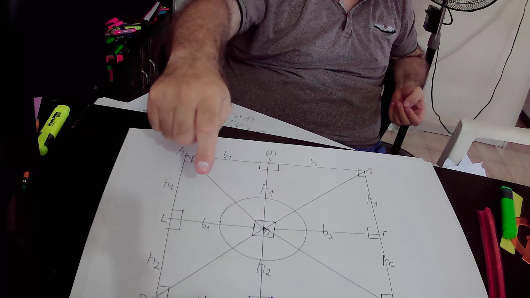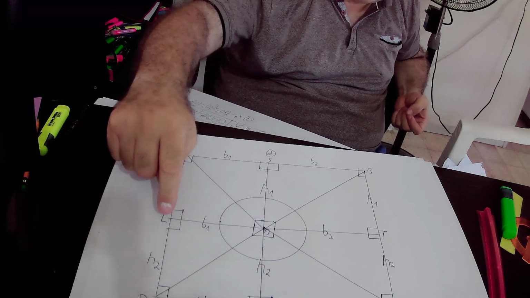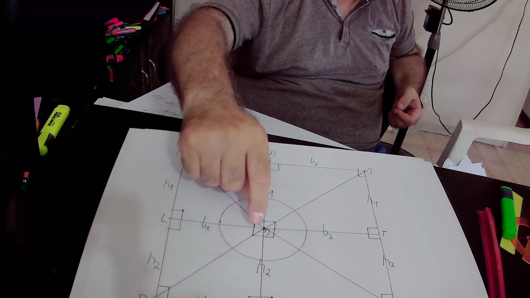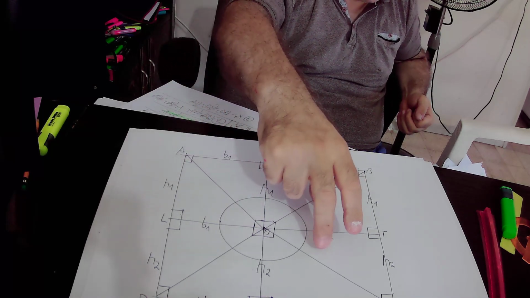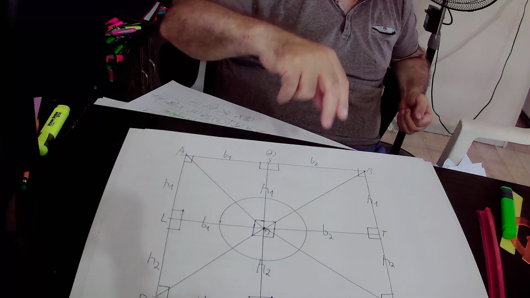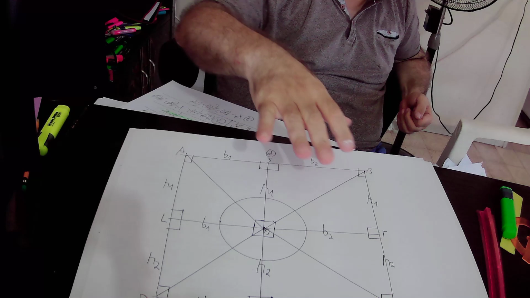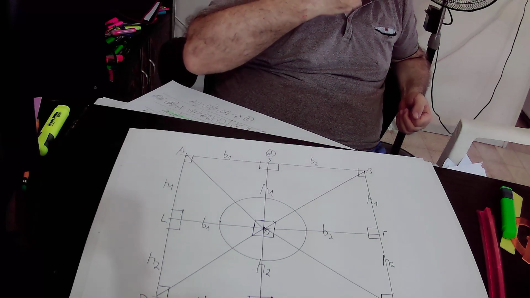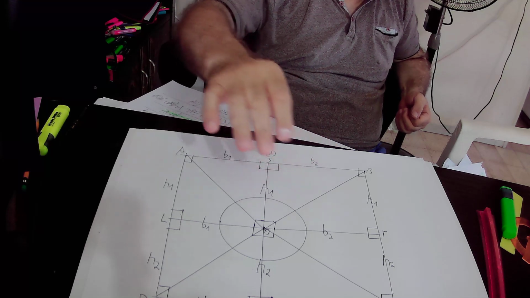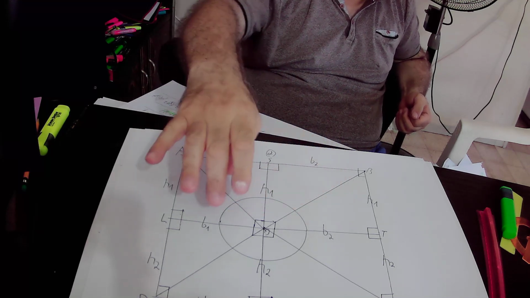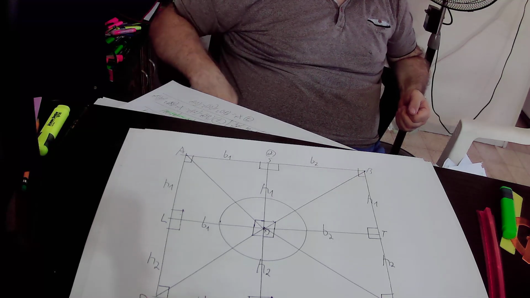The same thing is true in quadrangle LODH. We have 1, 2, 3 angles, therefore the fourth angle must also equal 90 degrees. The same thing is true about those 2 quadrangles. So in this way, by the construction, we created here 4 rectangles. We have 4 small rectangles in the big rectangle, rectangle ABCD.